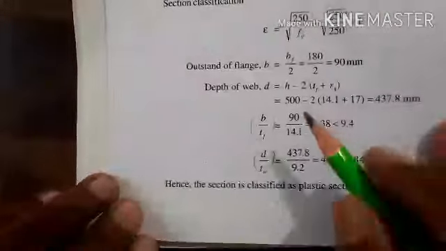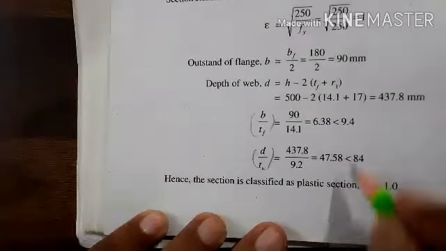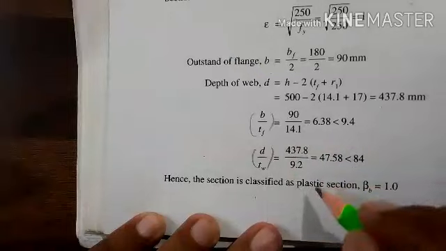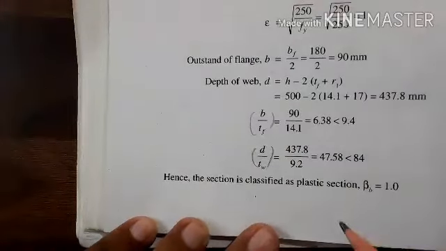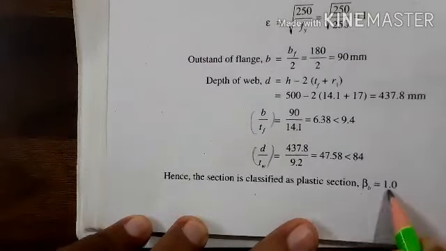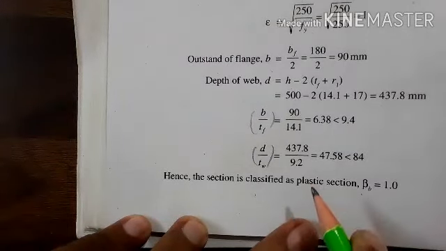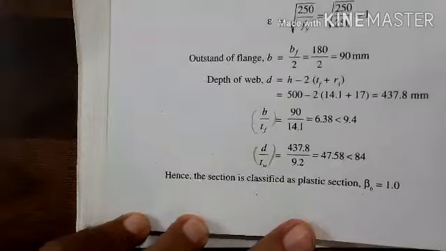After calculating, the ratios are lying lesser than the permissible limits, hence the entire chosen section is classified as a plastic section, and for the plastic section the value of beta will be 1.